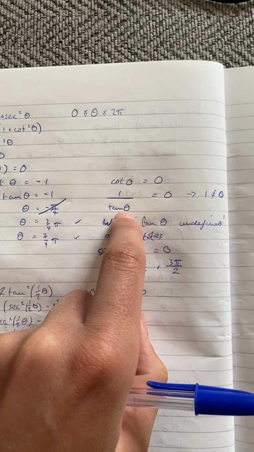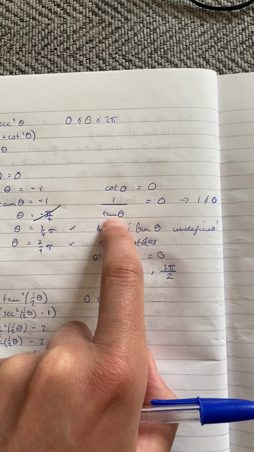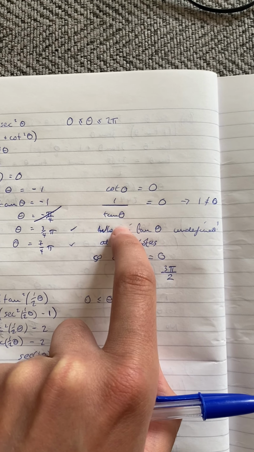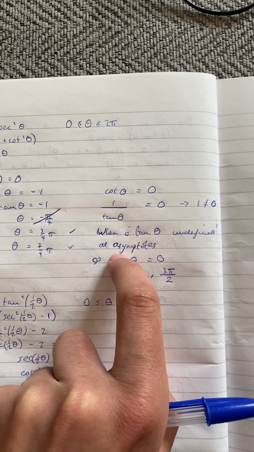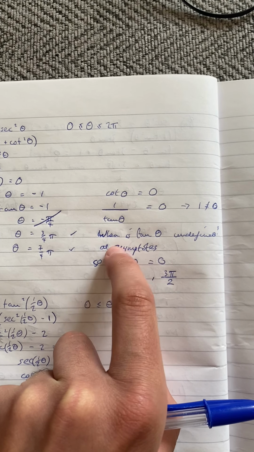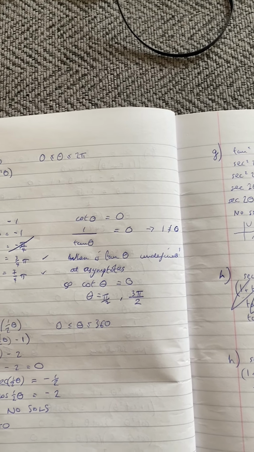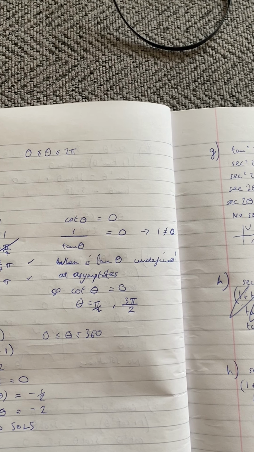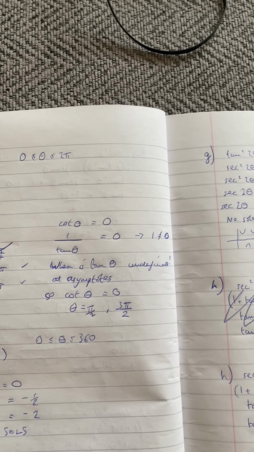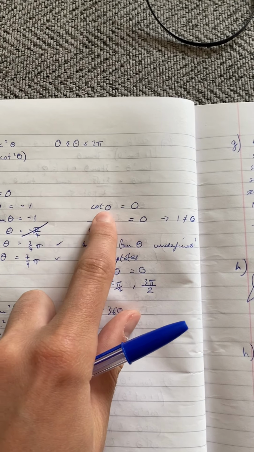And so whilst we can't say that 1 equals 0, we were basically wondering when is tan theta undefined, and that's at the asymptotes. So you can take it for tan theta's asymptotes, or if you just plot the graph, you should know the graphs, you'll be able to see that cot does have roots, and so it does have solutions for cot equals 0.